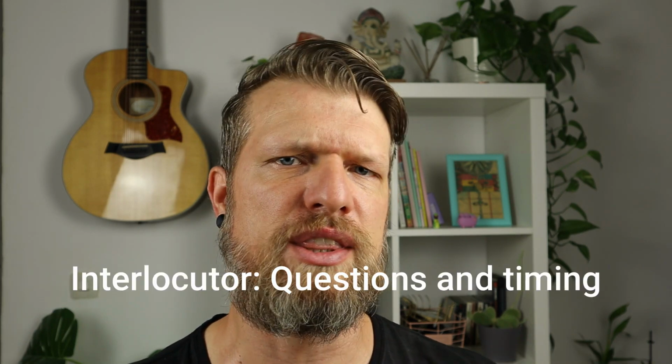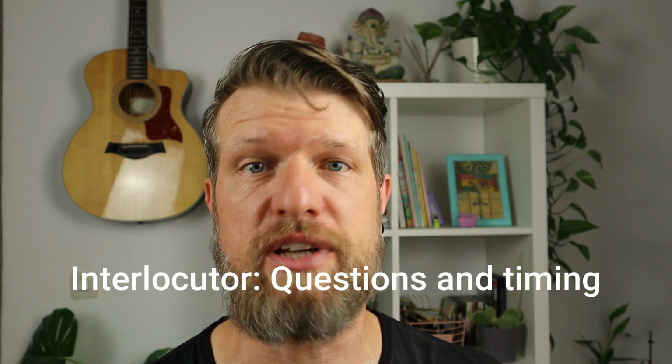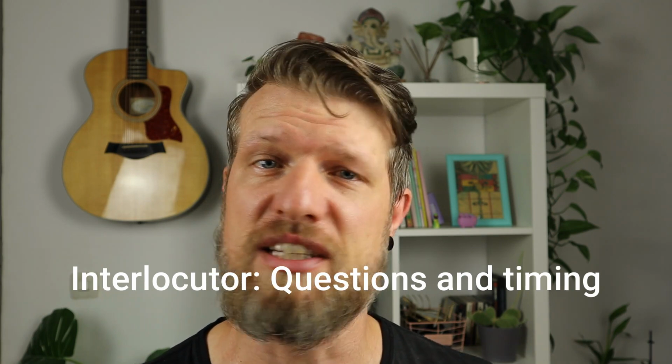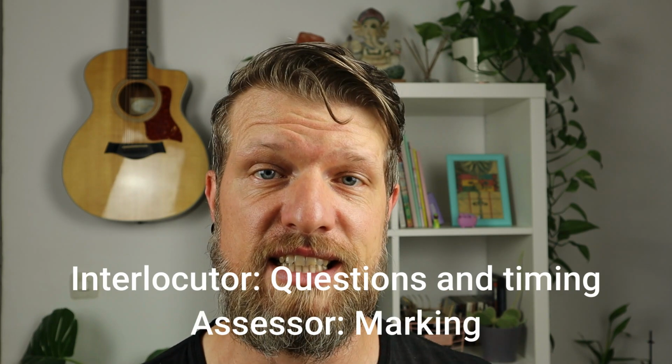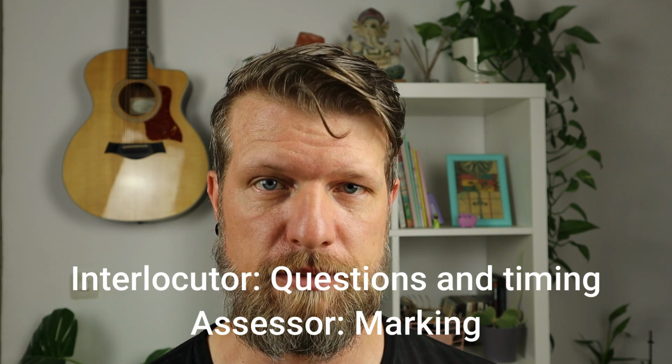During the exam, there are always 2 examiners in the room with you. The first one is called the interlocutor. That's the person that asks all the questions and is also in charge of the timing. The second person, that usually sits a little bit apart in the background, is called the assessor. This examiner is responsible for most of the marking.